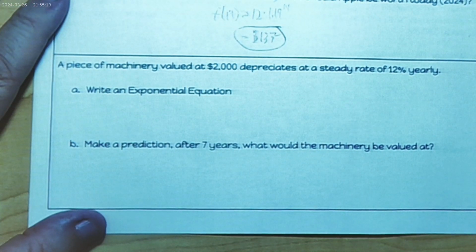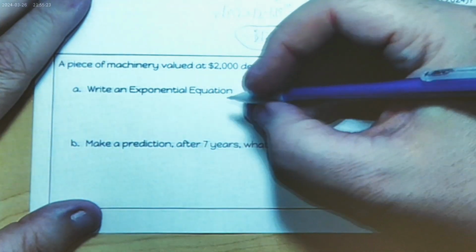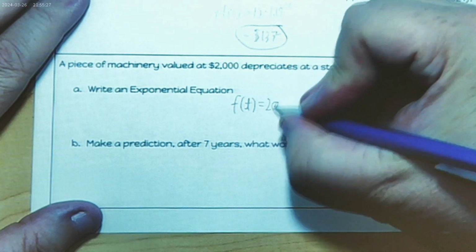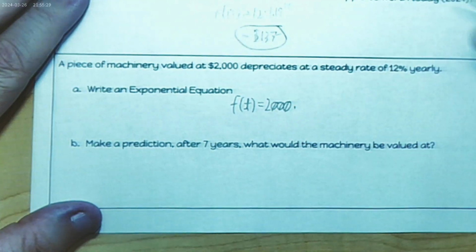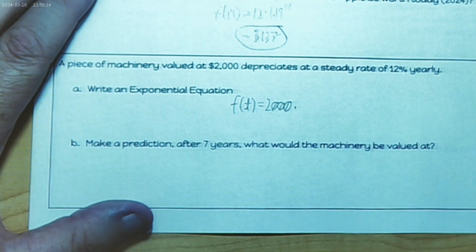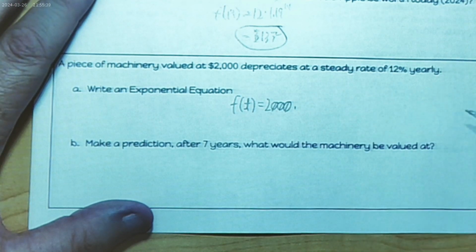Piece of machinery valued at $2,000 depreciates at 12% yearly. Oh, all right. So f of t, our initial value is 2,000. If it depreciates at a steady rate, what that means is it loses value, or rather, it decays at a steady rate of 12%.